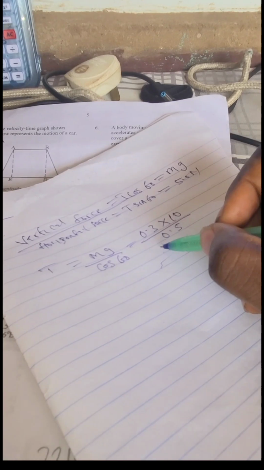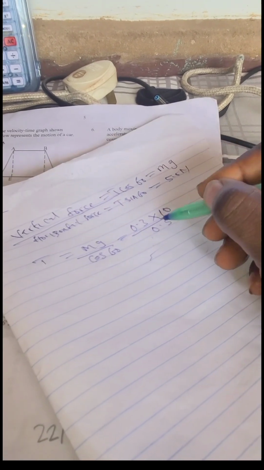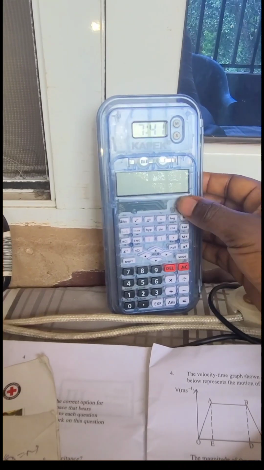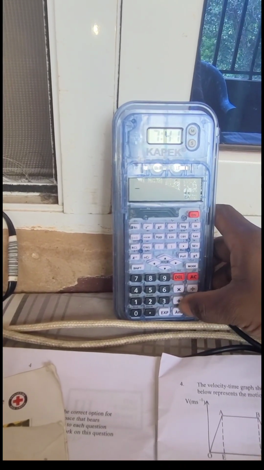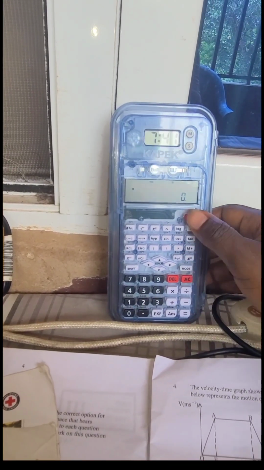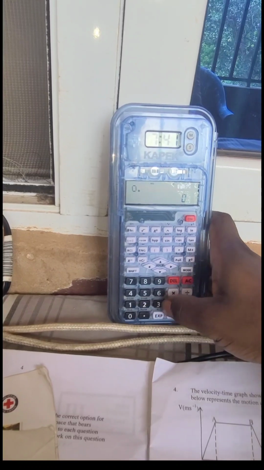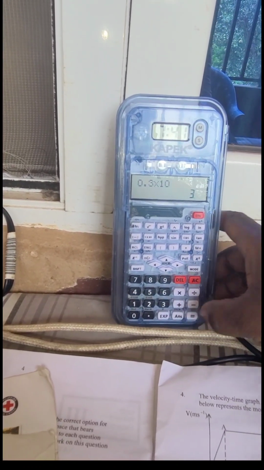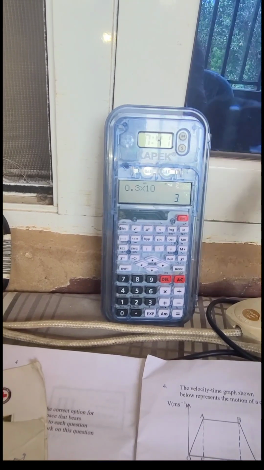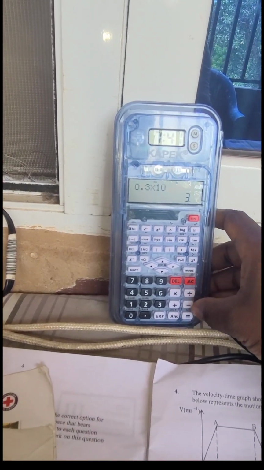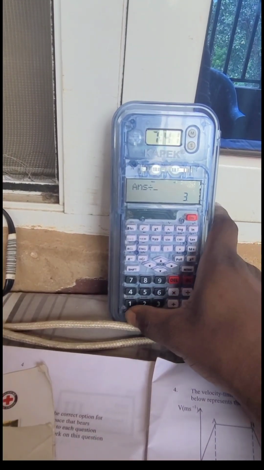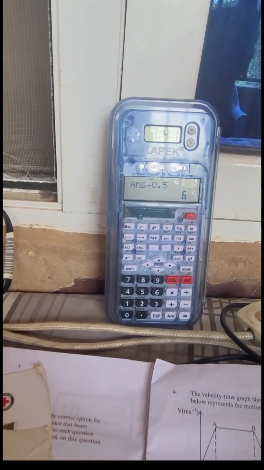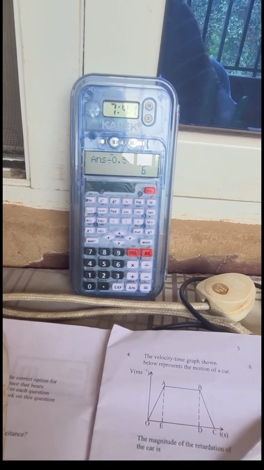So 0.3 times 10, let's use our calculator. 0.3 times 10 equals 3. 3 divided by 0.5, and we are having 6. So 6 is our answer.